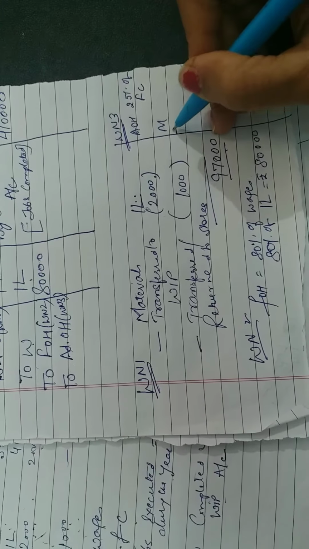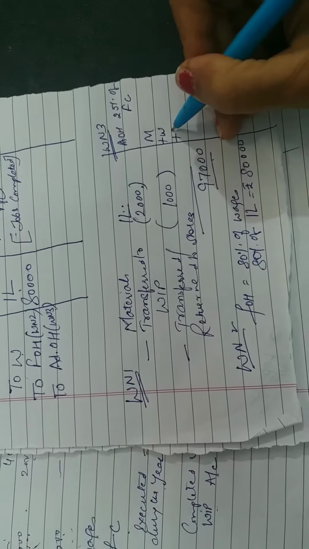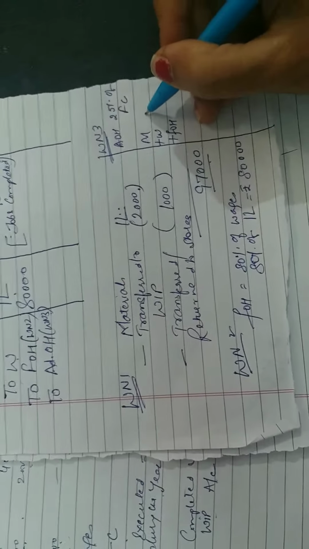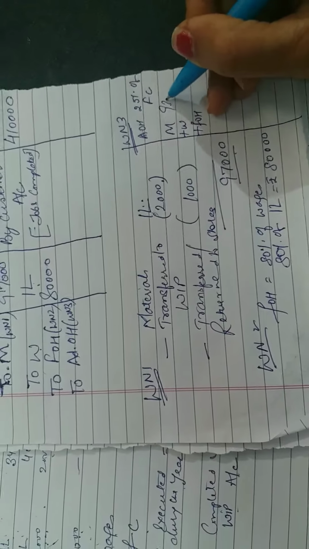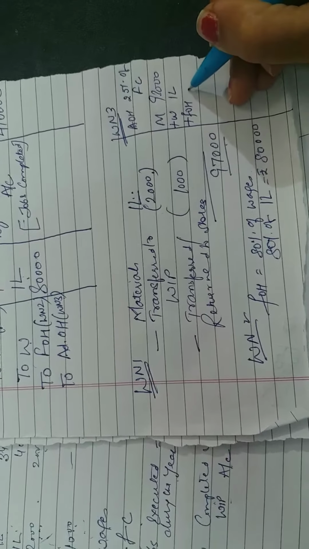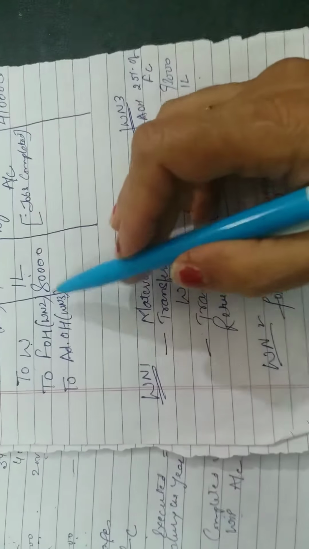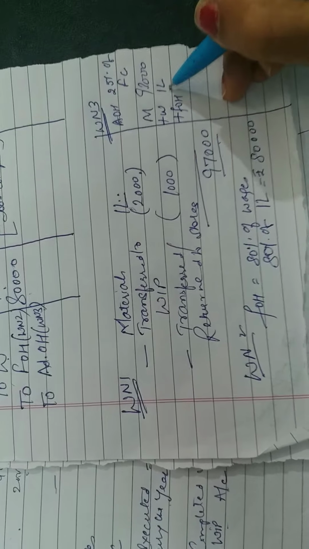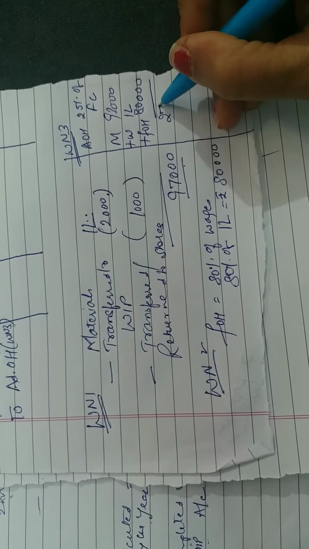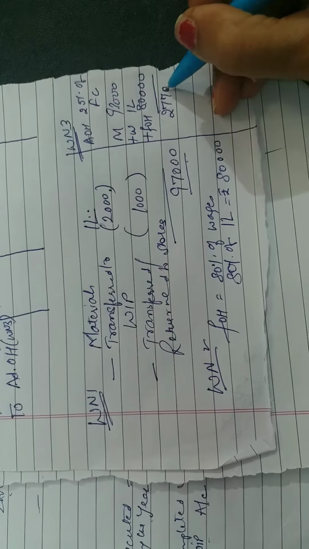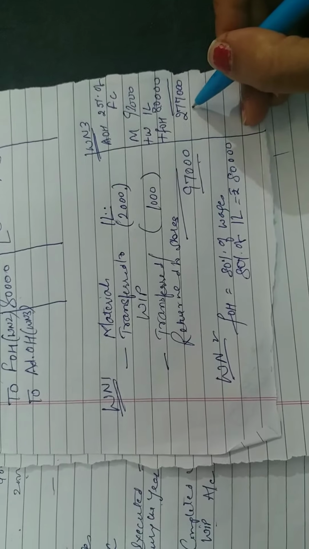It is material plus wages plus factory overheads. So how much is the material? 97,000. Then 1 lakh is the wages, and then how much is the factory overhead? That is 80,000. So we will be totaling it up. It is 2,77,000.